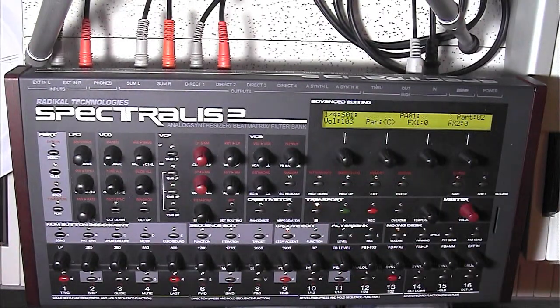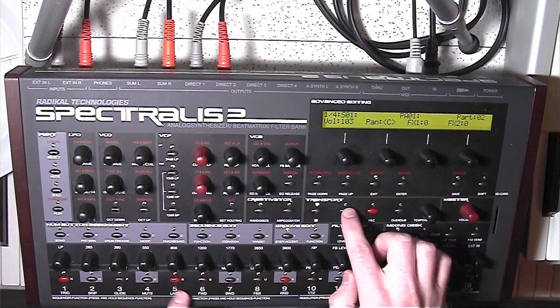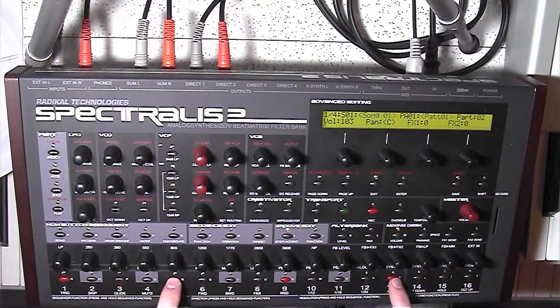Okay, now for this you can push play and have the song play, and then put the note where you want it to hit.